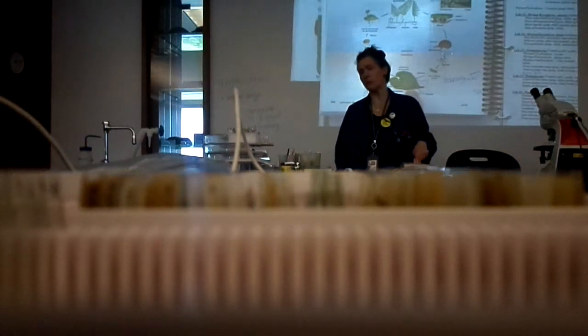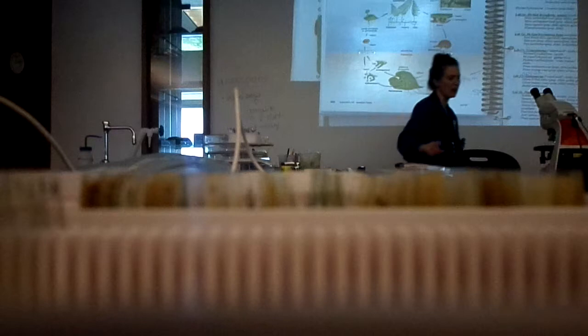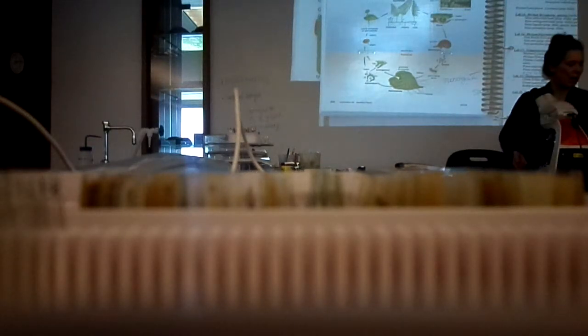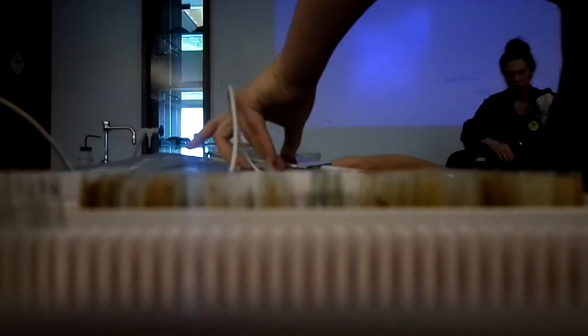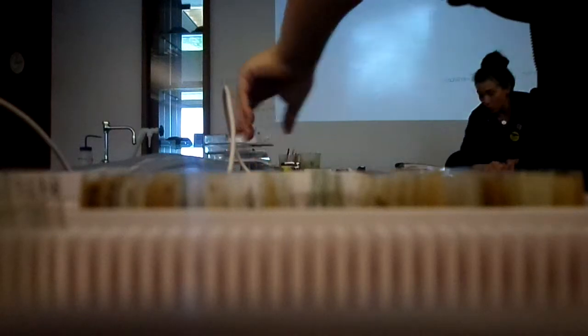You probably won't even be able to see this growing. It's fairly tiny, okay? So we're going to look at this guy. The slide we're going to look at is called the fern prothallis. You can kind of see, there he is.